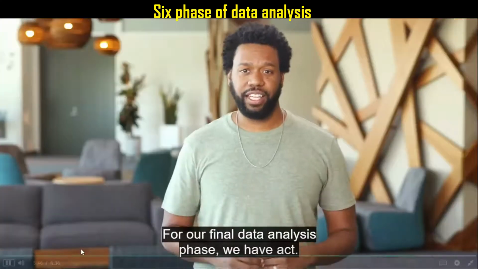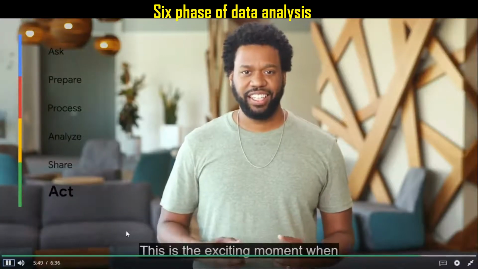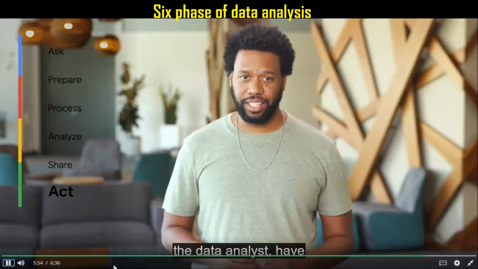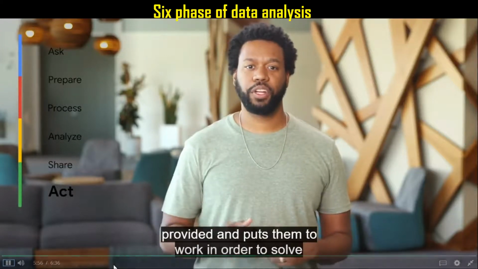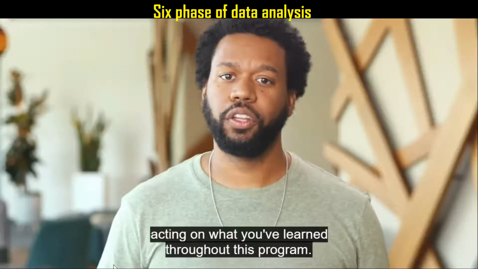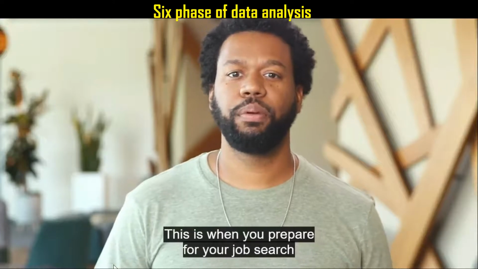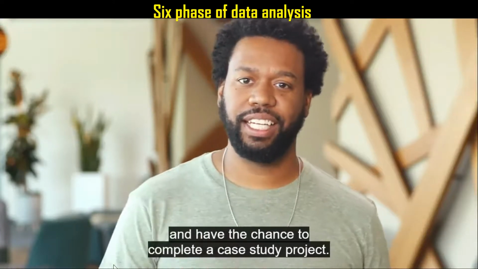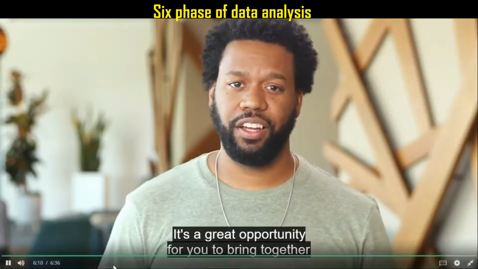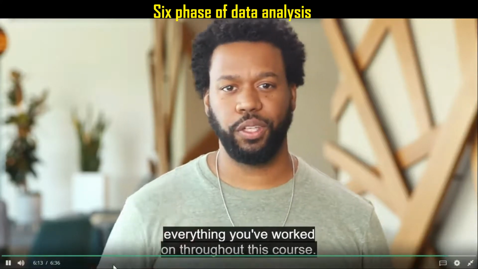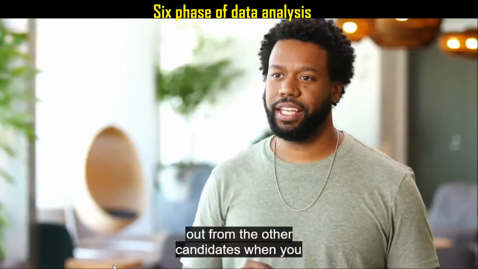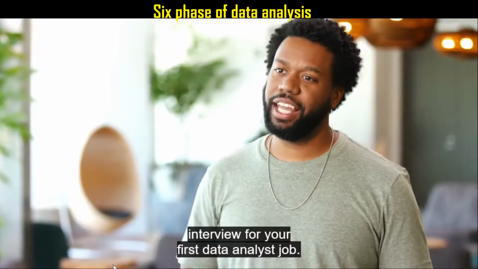And for our final data analysis phase, we have act. This is the exciting moment when the business takes all of the insights you, the data analyst, have provided and puts them to work in order to solve the original business problem, and will be acting on what you've learned throughout this program. This is when you'll prepare for your job search and have the chance to complete a case study project. It's a great opportunity for you to bring together everything you've worked on throughout this course. Plus, adding a case study to your portfolio helps you stand out from the other candidates when you interview for your first data analyst job.